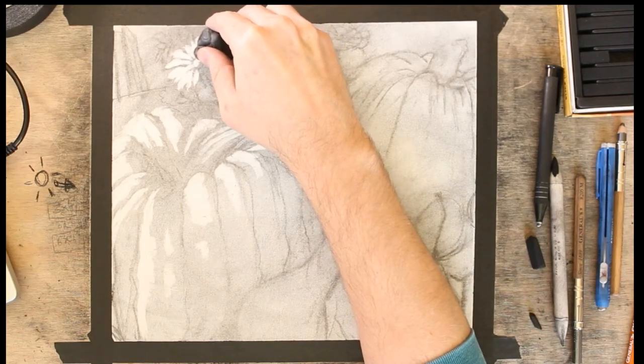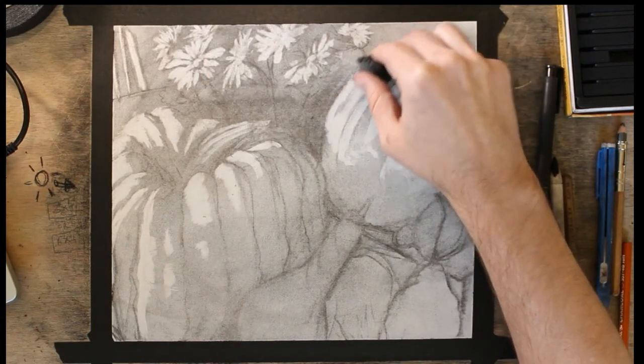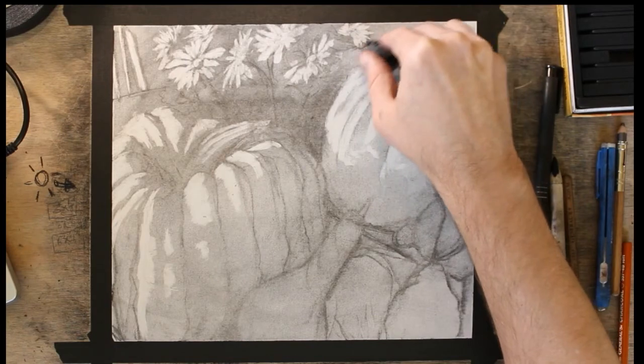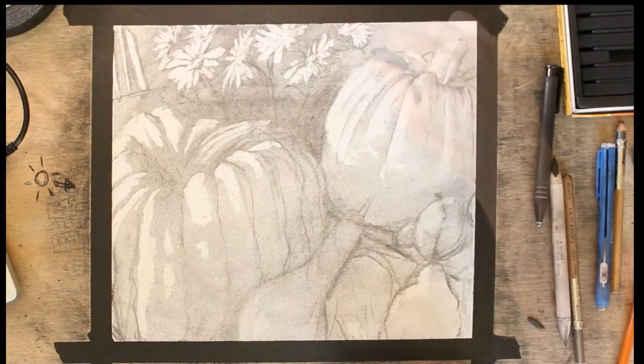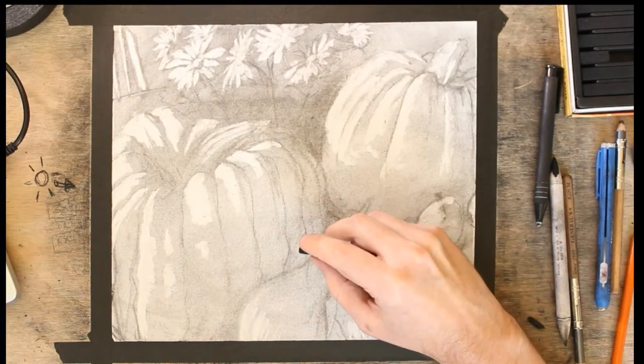You can see me even breaking off a piece of my kneaded eraser so I can get a little bit more specific. Sometimes it can help to keep the kneaded eraser small so you can make very fine marks. Already the drawing is starting to feel sculptural and three-dimensional.